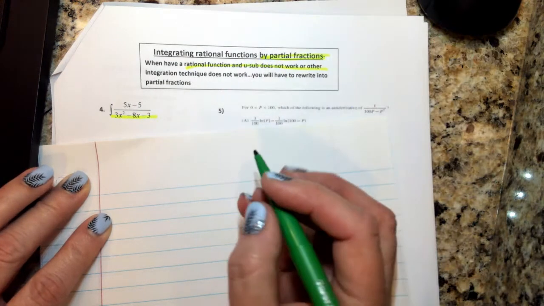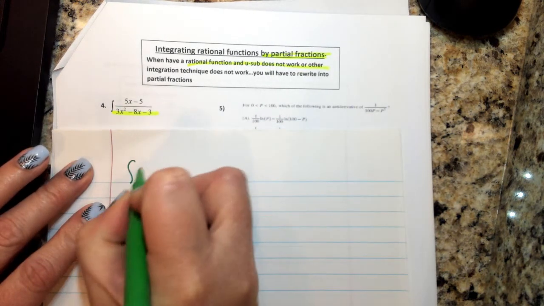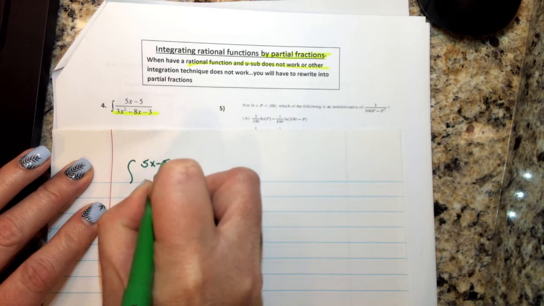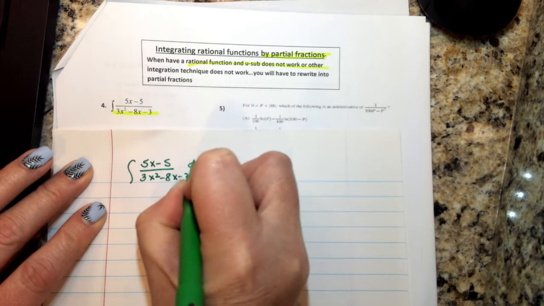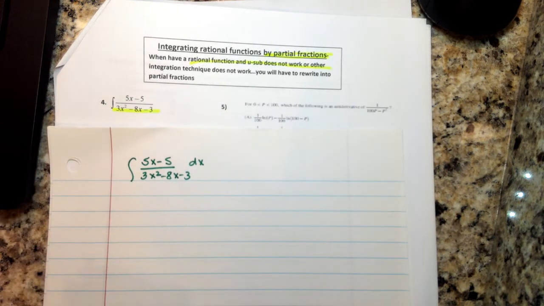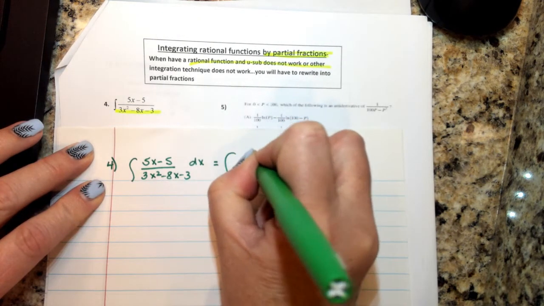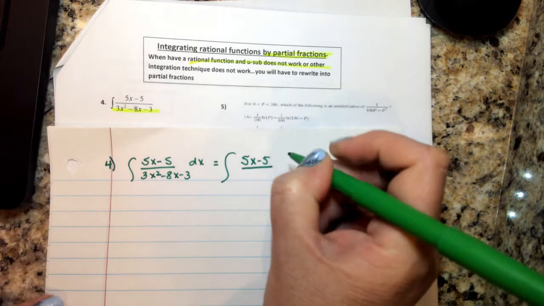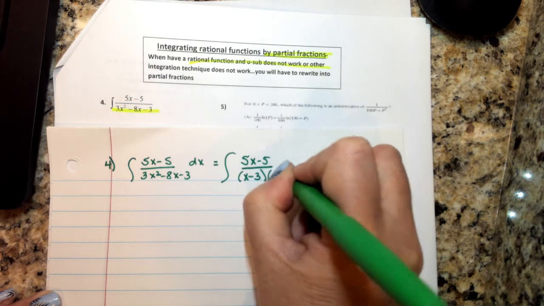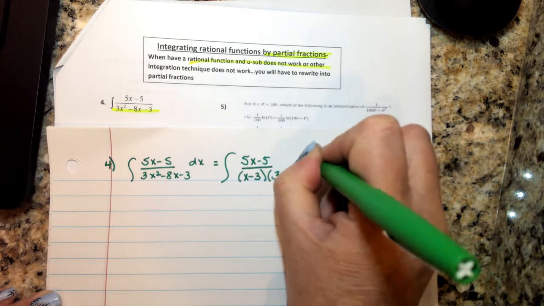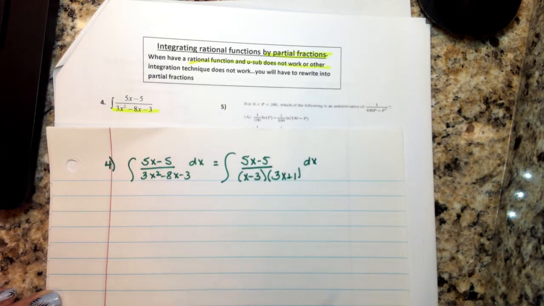So first thing I'm going to do is I'm just going to factor, and I have a separate sheet of paper because I really don't have a lot of room to work on this worksheet. So I have 5x minus 5 over 3x squared minus 8x minus 3, and I should have a dx there. So the first thing I want to do, again in problem number 4, is I'm going to factor the denominator. So when I factor the denominator, that's going to give me x minus 3 times 3x plus 1 dx. Again, we just double check. I have a 3x squared minus 9x plus 1x is a minus 8x and a minus 3.